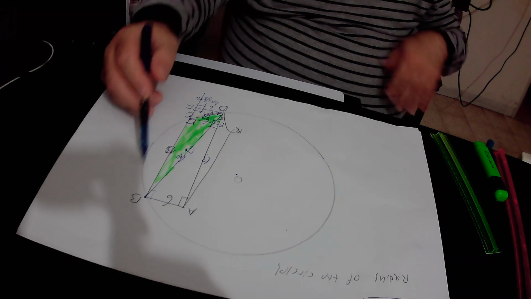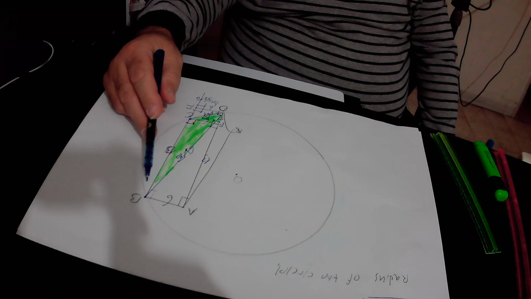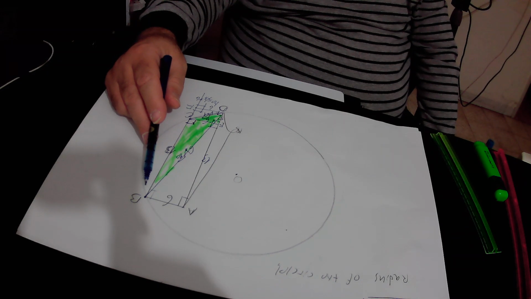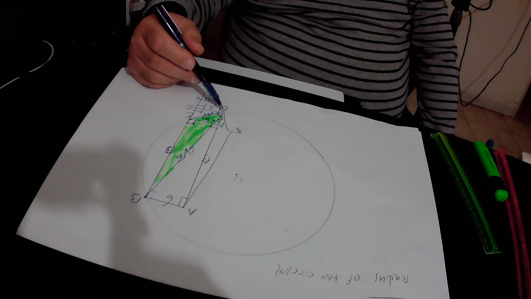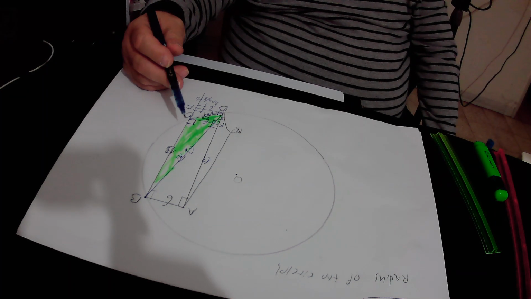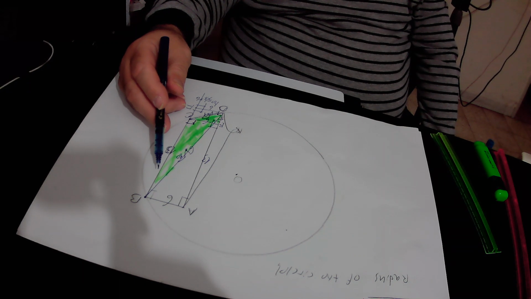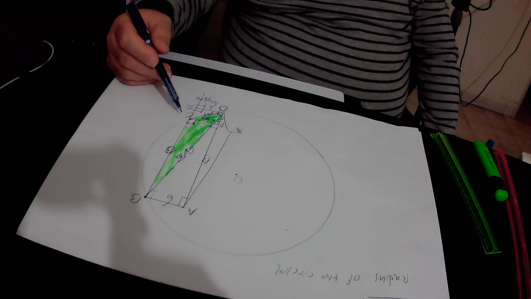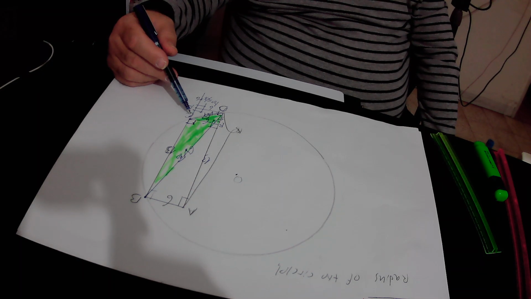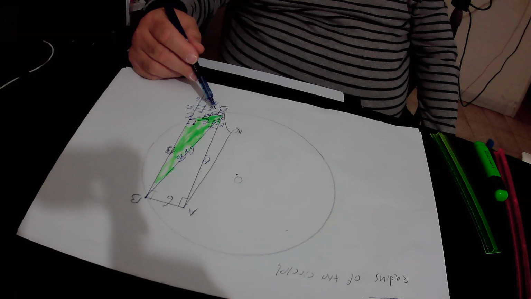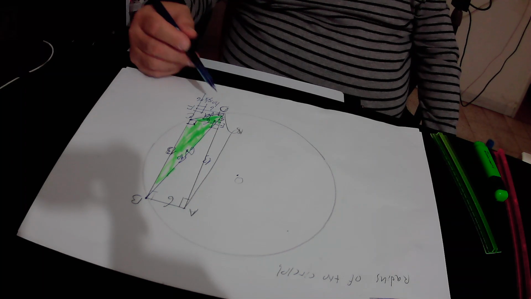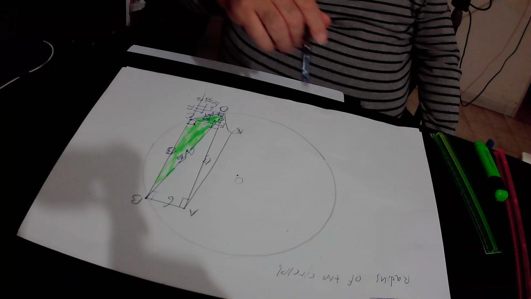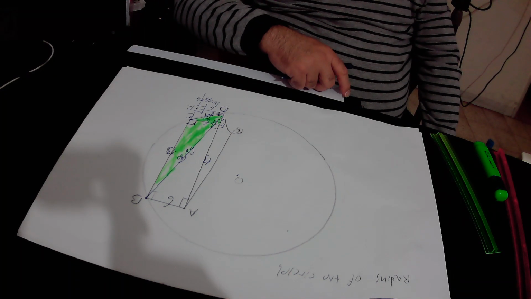Because this vertex touches the circle at point B, this vertex touches the circle at point C, and this vertex touches the circle at point D. Therefore, we can definitely say that the green triangle, triangle BDC, is blocked by this circle, and therefore we can implement here rule number 1.